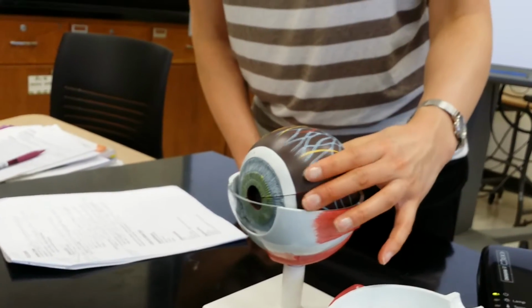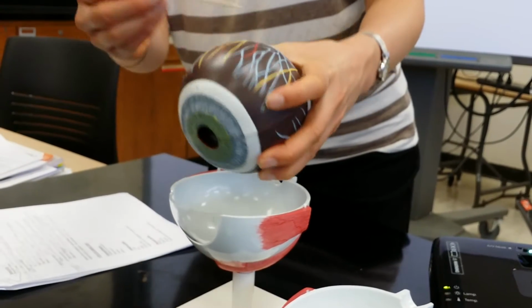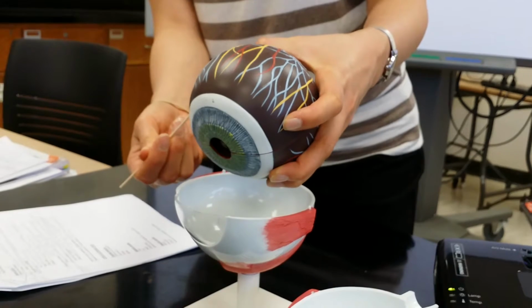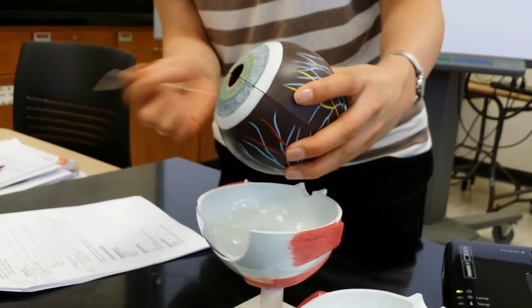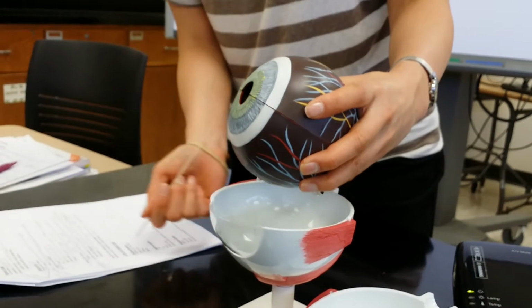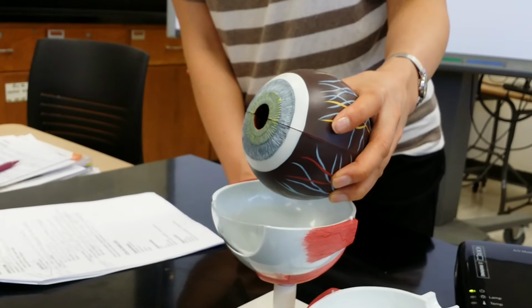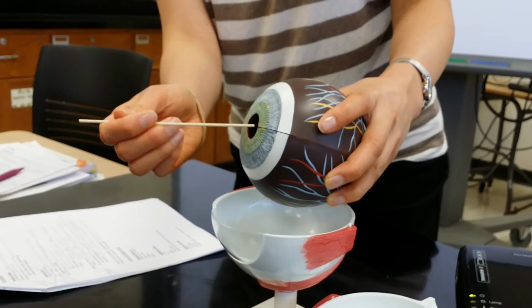Now we can move on to the middle layer, which is our vascular layer. So in this particular model, you're seeing our middle layer right here. All of this in the back is the choroid. That's where all your blood vessels are. In the front, you have the iris, which is the part of the eye that gives you the color. And then you have your pupil, which is the hole in the middle where the iris is not present.